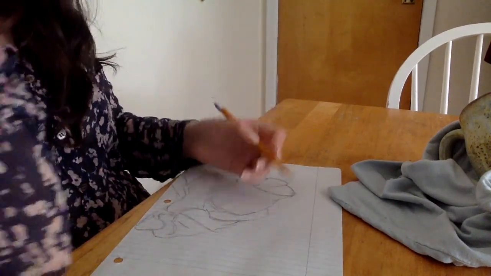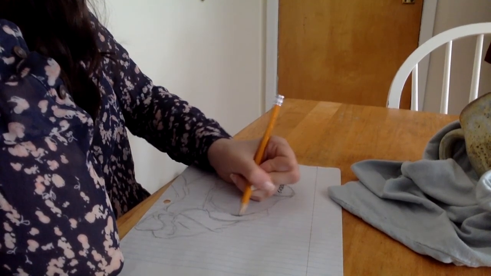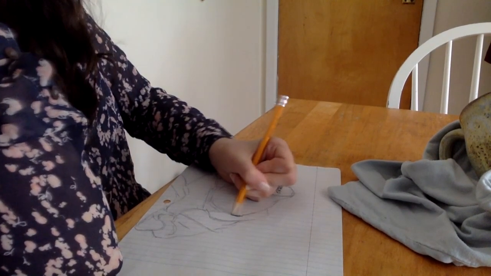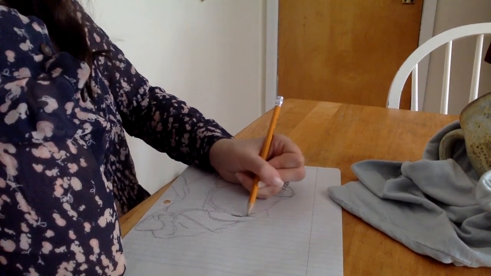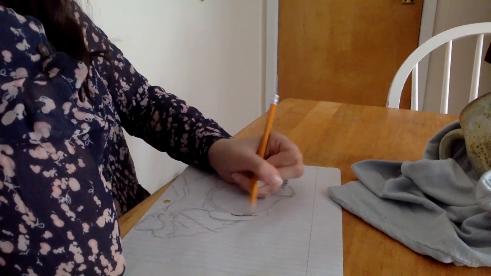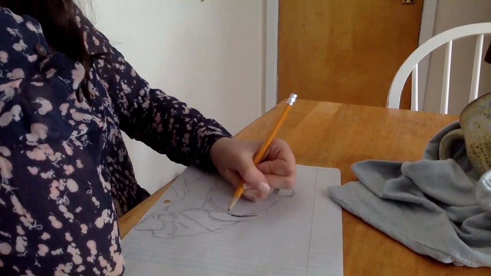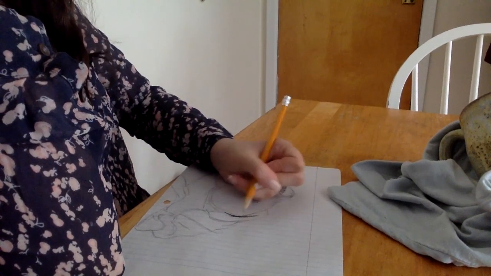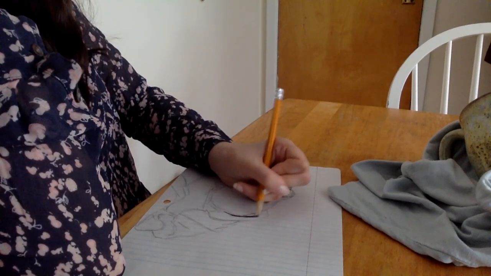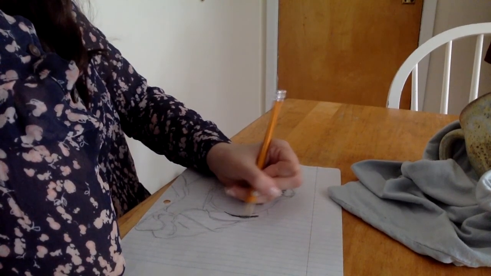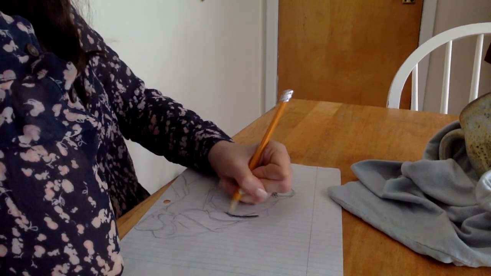Alright, I think I'm ready to start shading a little bit. So I'm just looking at the dark spots and the lighter spots that I'm seeing, and starting to add those different values in. Take your time. Don't rush it.